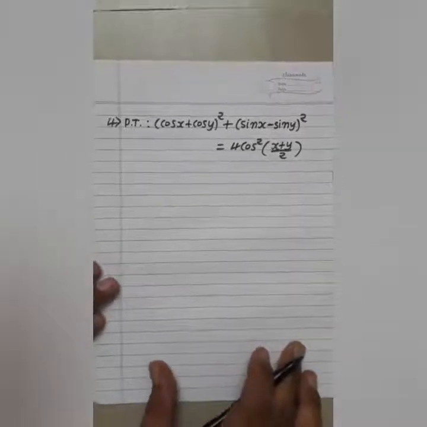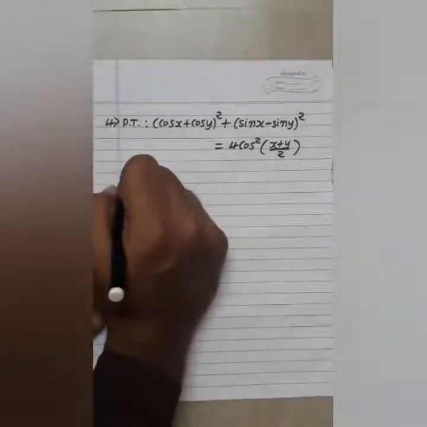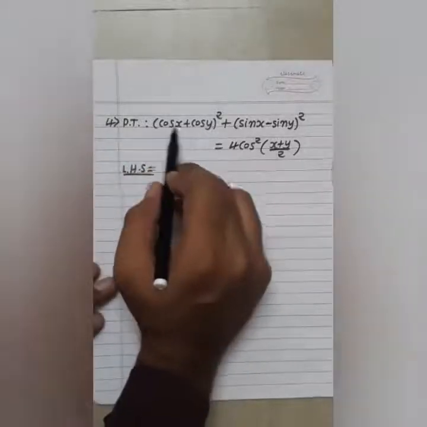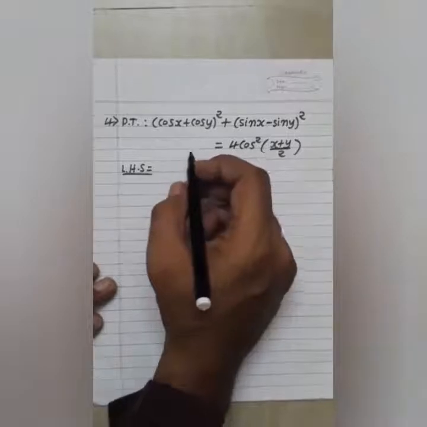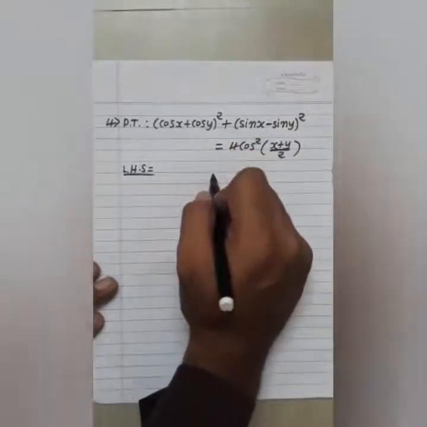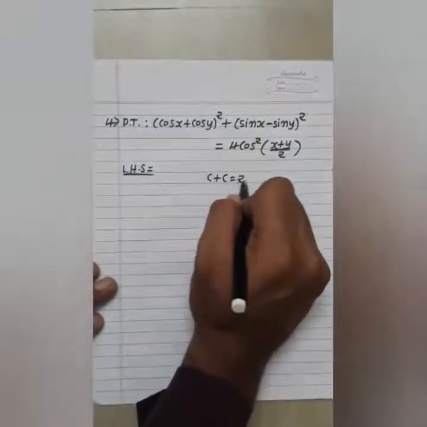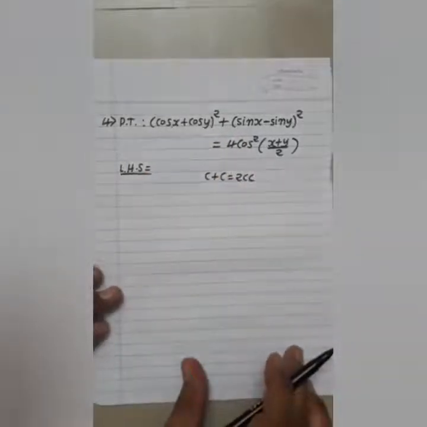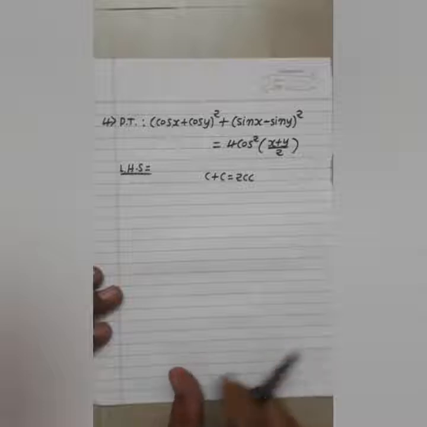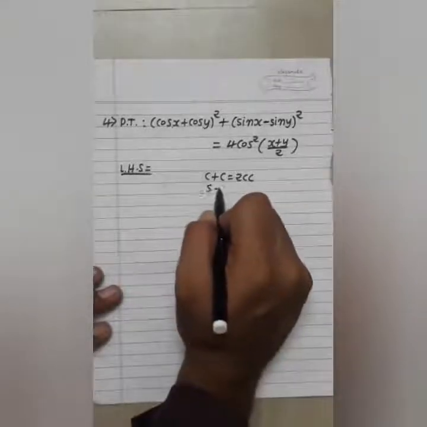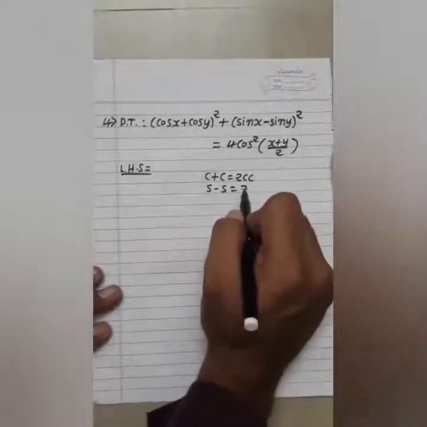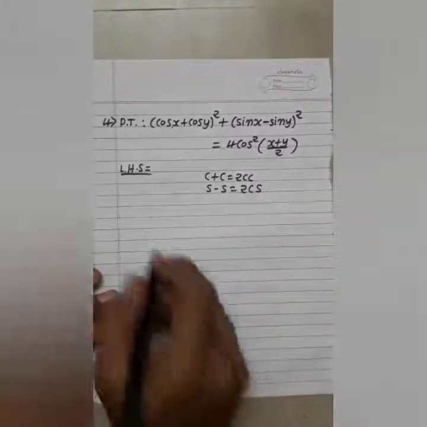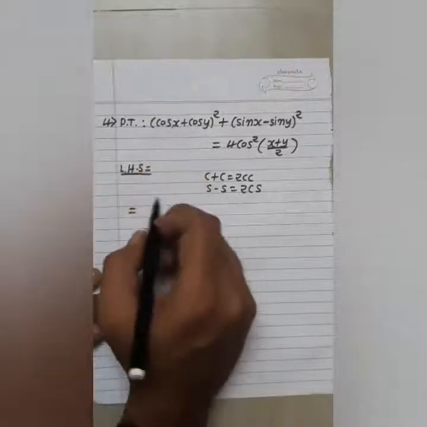So again start here with the LHS side. So in the first bracket, cos C plus cos D form is present, so apply the identity 2 cos cos, and in the second bracket sin C minus sin D form is present, so here apply the identity 2 cos sin.